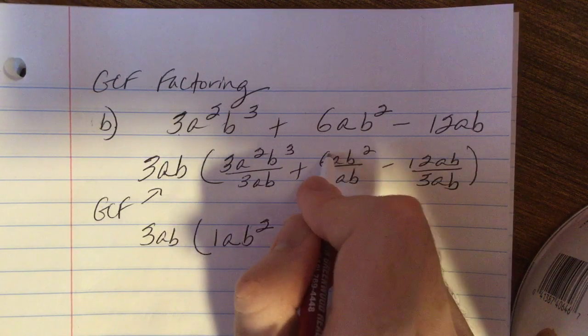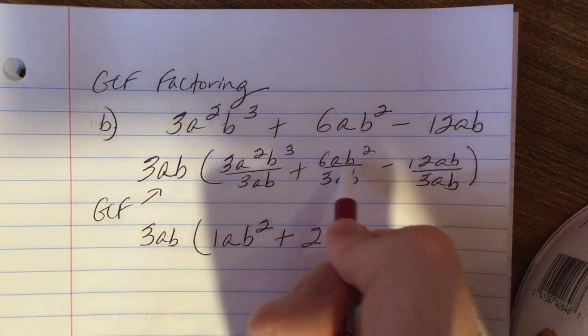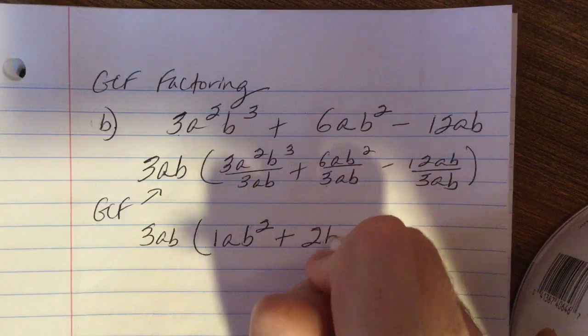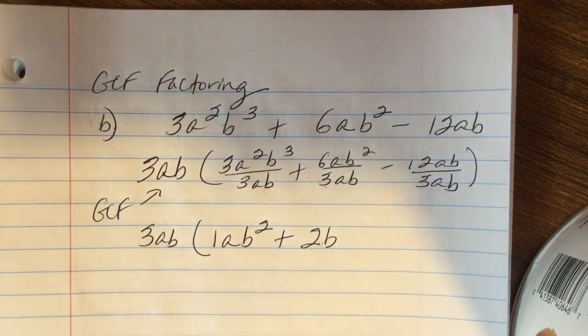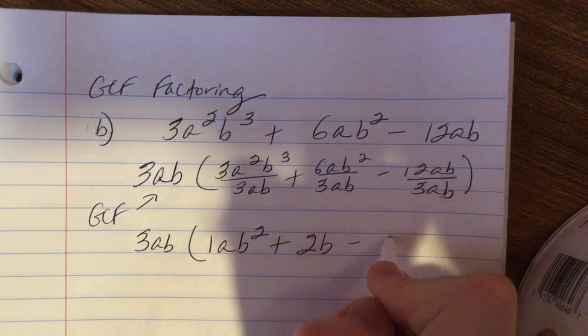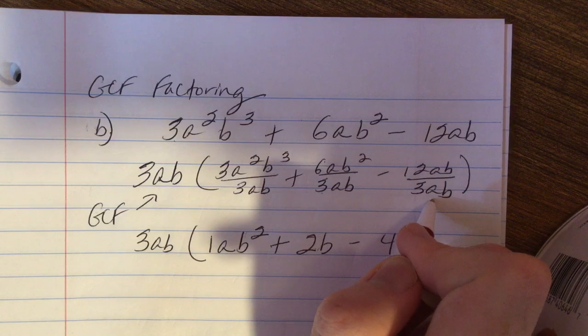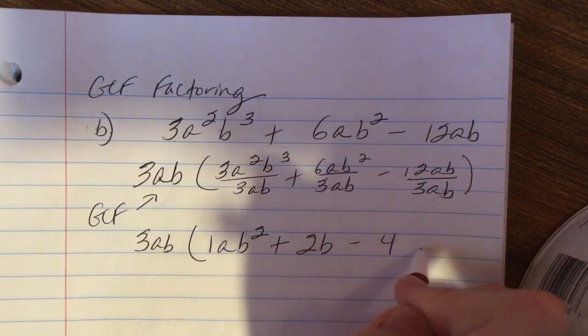Bring down the plus sign. 6 divided by 3 is 2. A divided by a cancels out. B squared divided by b would be a copy of b, b to the first power. Bring down the minus sign. 12 divided by 3 is 4. A divided by a cancels out. B divided by b cancels out.